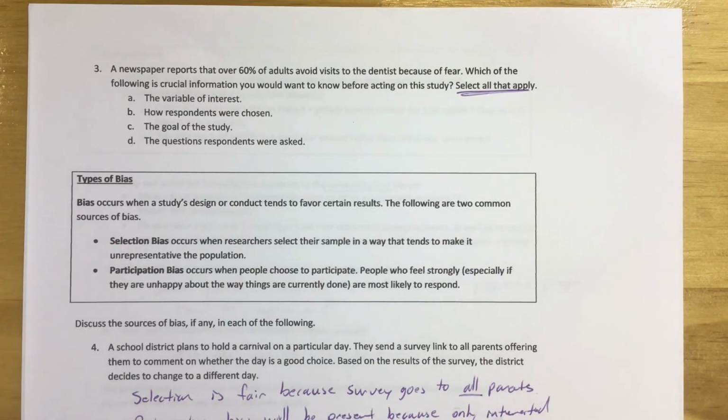Number three, a newspaper reports that over 60% of adults avoid visits to the dentist because of fear. Okay, let's pause there for a second before I even go into the rest of the problem.